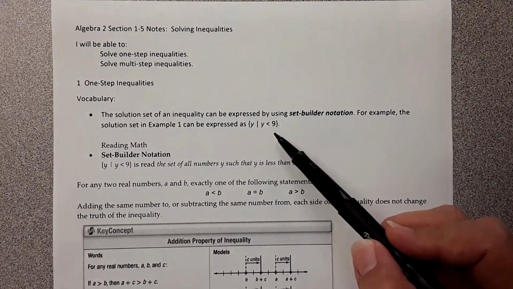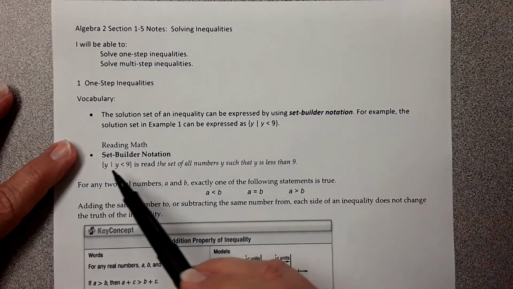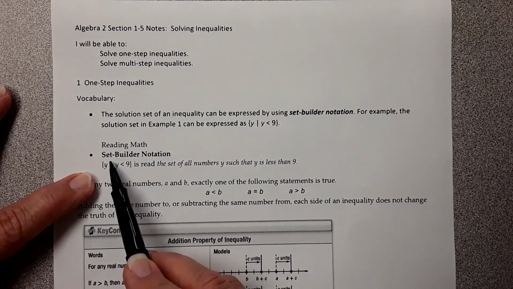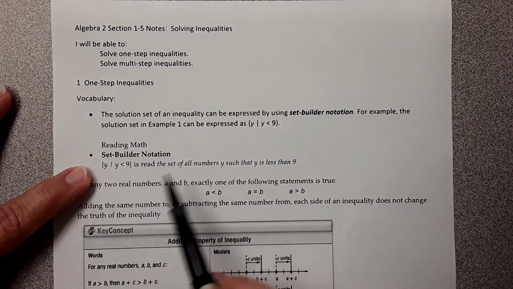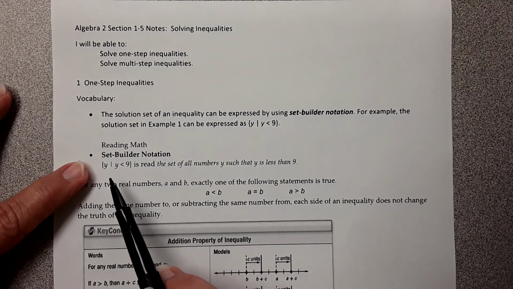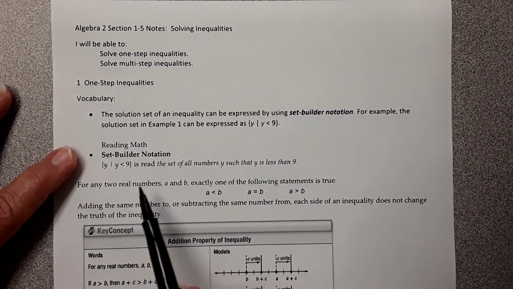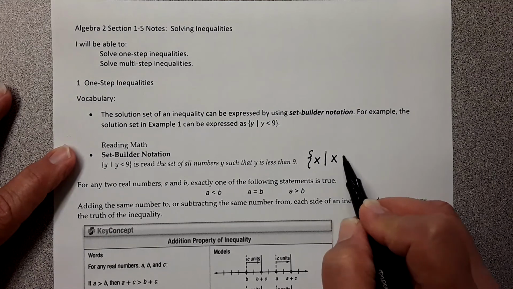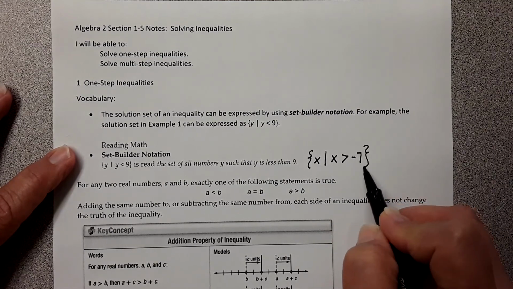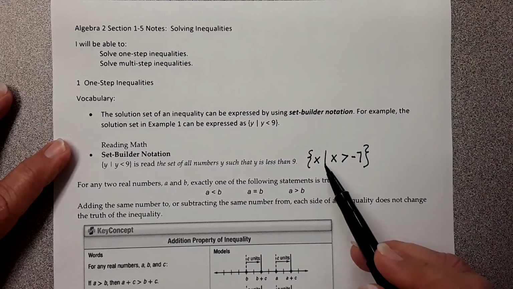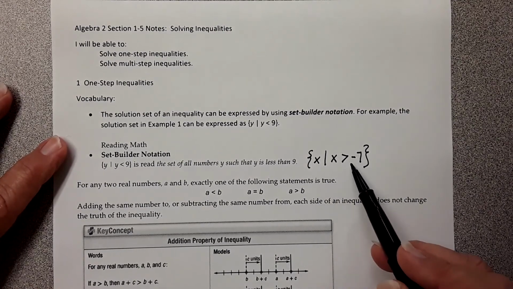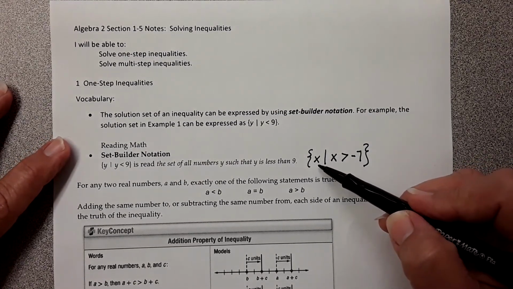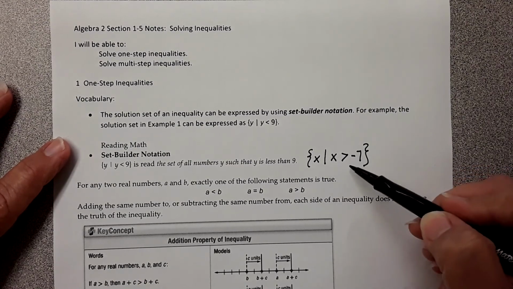When you go to write your answer, we're going to write it in something called set builder notation. So right here, you have brackets, y, and a little bar, y is less than 9, and it's read the set of all numbers y such that y is less than 9. So if I did this, it would say the set of all numbers x such that x is greater than -7. That's called set builder notation. So again, you just put the variable that they give you, a line, and then your answer.